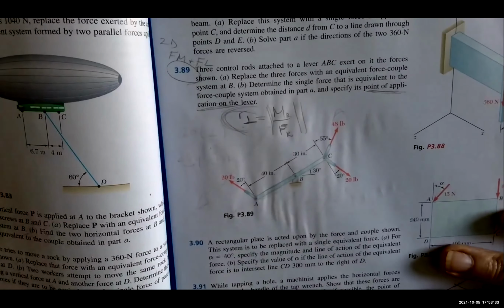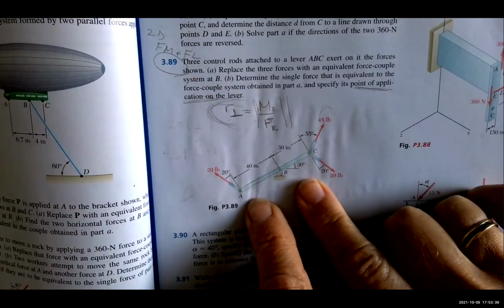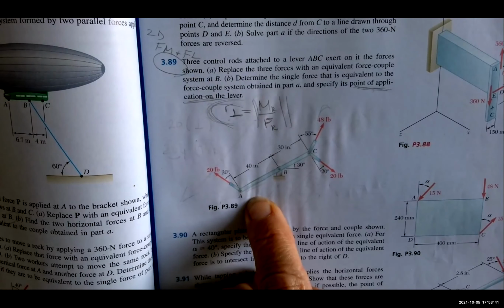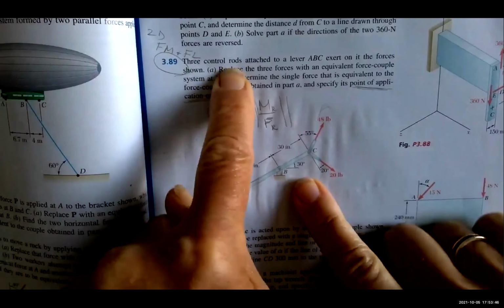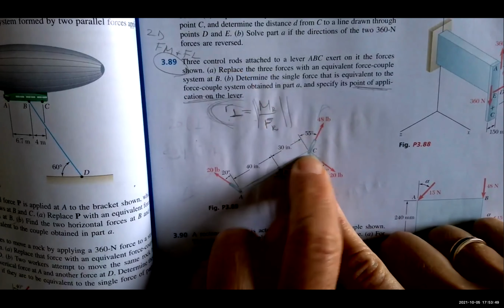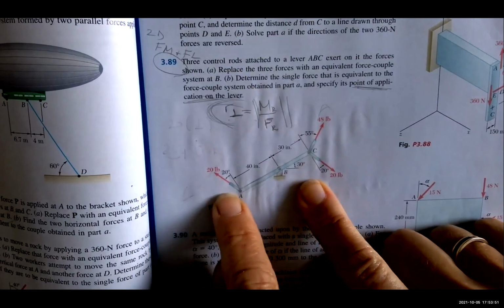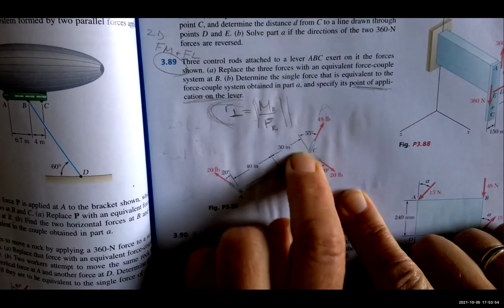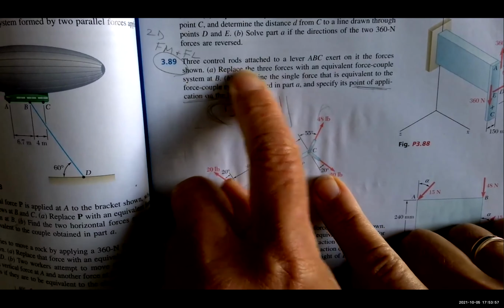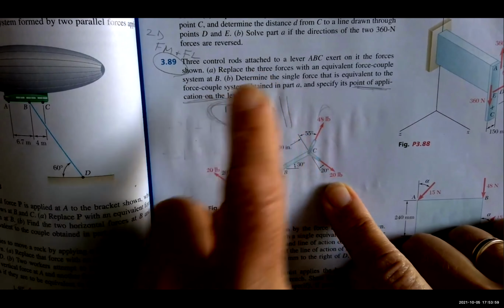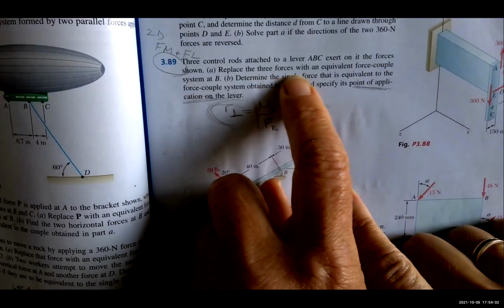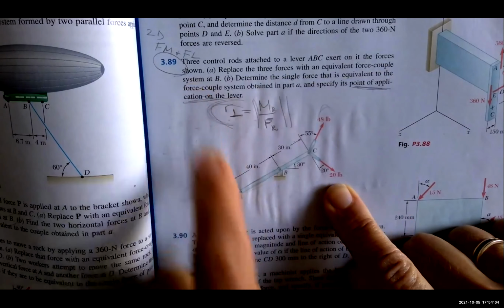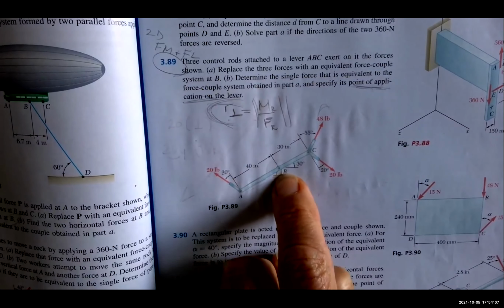The next problem is 3.89A? Yeah. Okay, so 3.89, is this a 2D or a 3D problem? Makana, 2D. Great. Manny, you're next. 3 control rods, 1, 2, 3. So one is a rod, another rod, and this one's more like an L bracket. 3 control rods attached to a lever exert the forces shown. Replace the 3 forces with an equivalent force couple system at B. So what kind of problem is this?